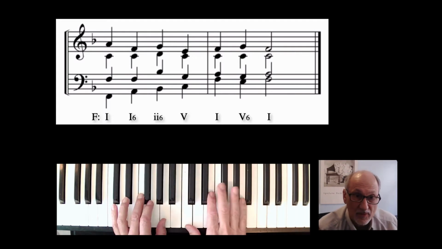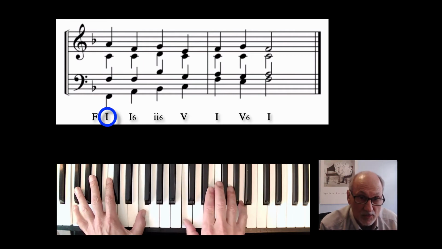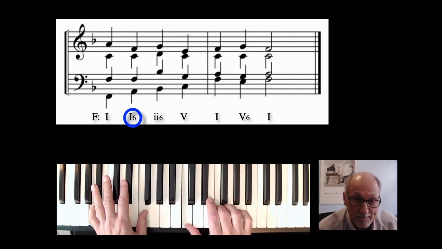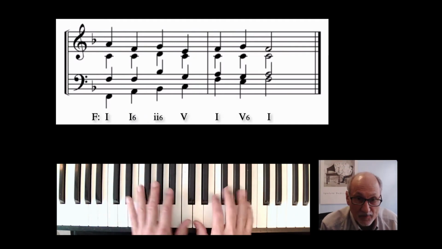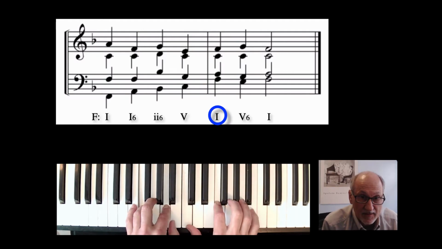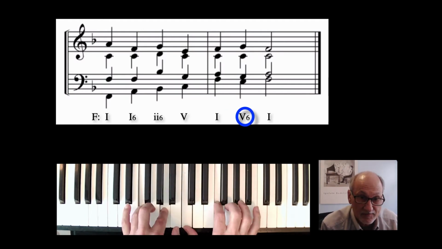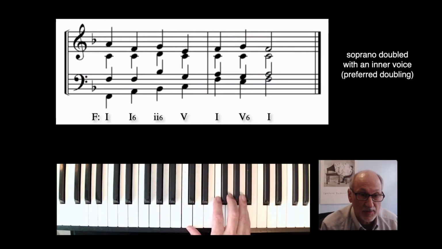Okay, so notice that the 1 chord goes to a 1/6, a first inversion 1 chord. And the 5/6 in the second measure is right here, because that's the third of the chord in the bass. So for each of those, the soprano was doubled with an inner voice.